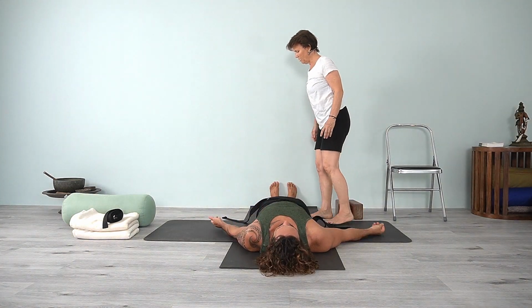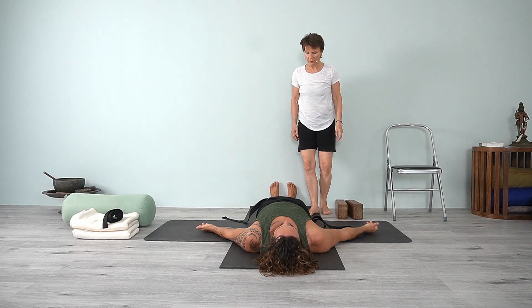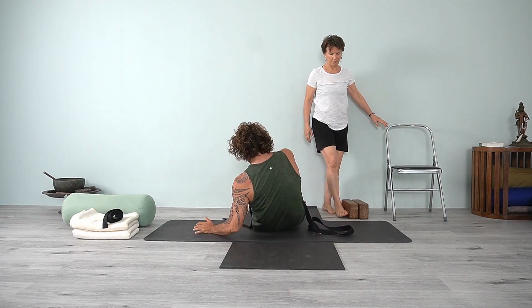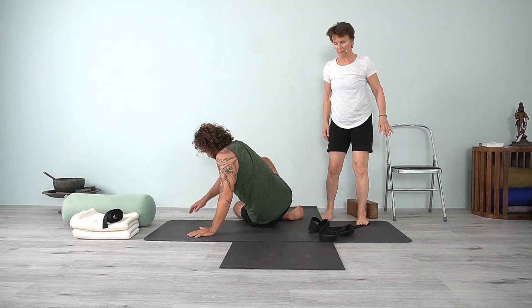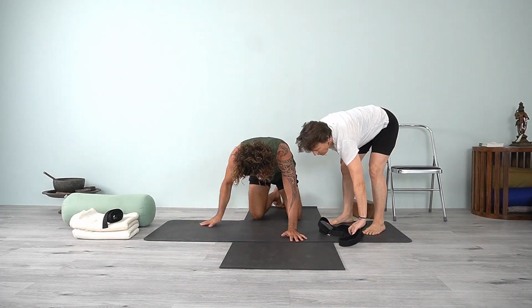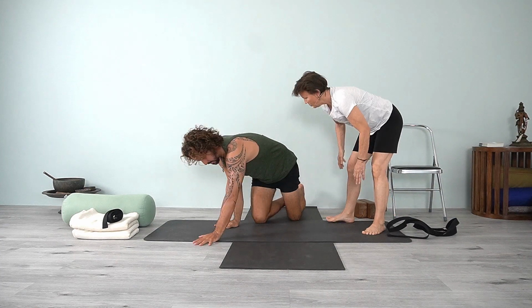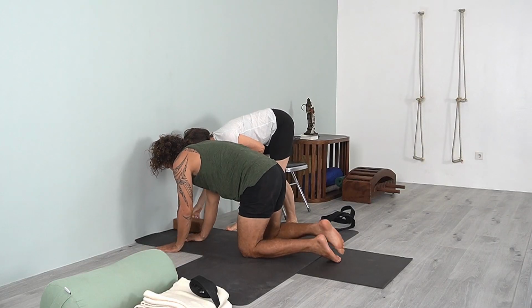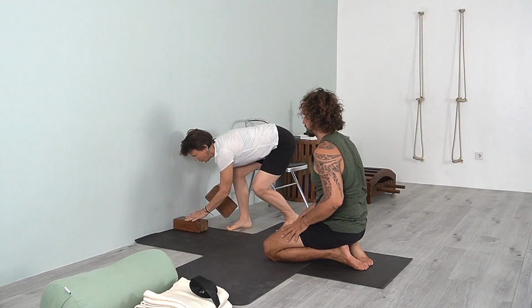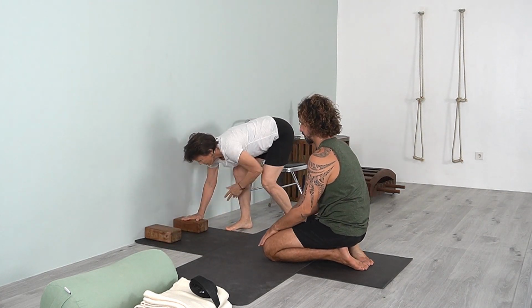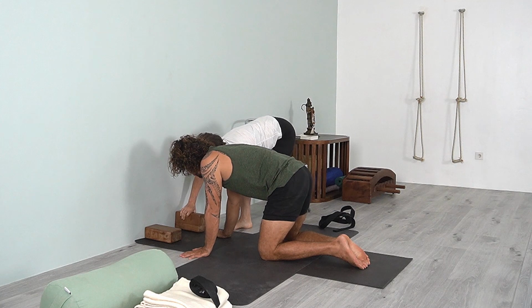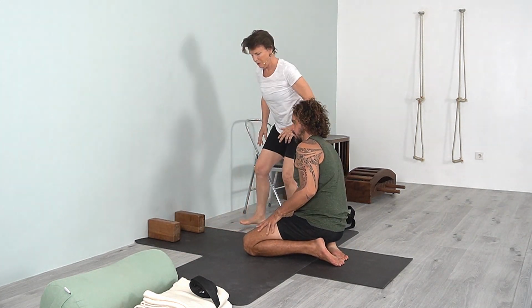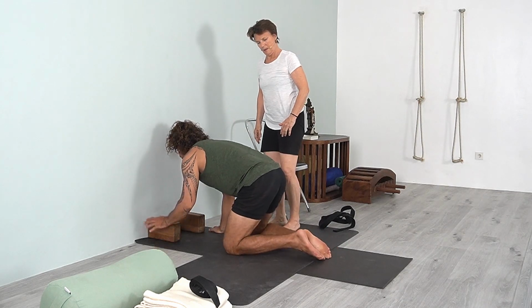All right, so now let's come into forward Virasana. You can bring your feet to the wall. Or actually, turn around the other direction, and you can bring your hands to the wall. See if you can maybe bring the forearms here and the hands up on the wall so you can press the hands.